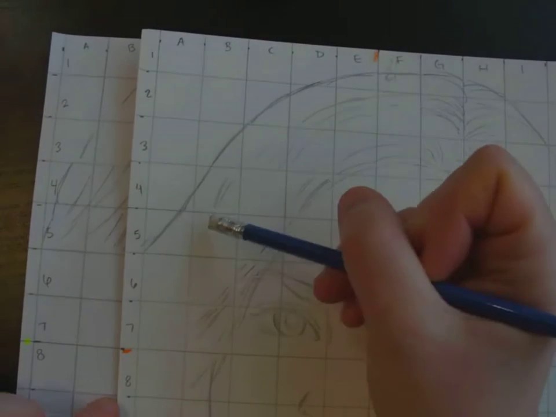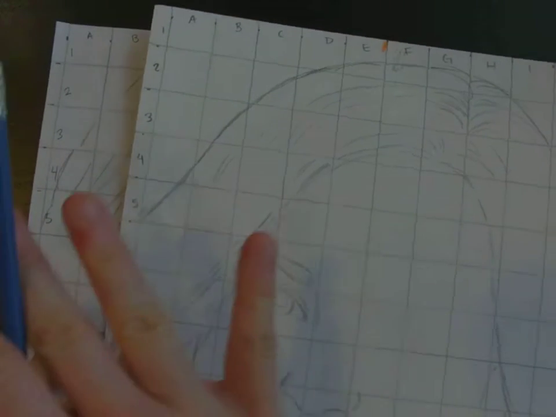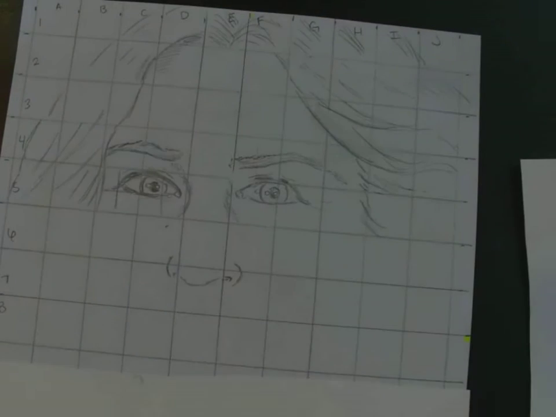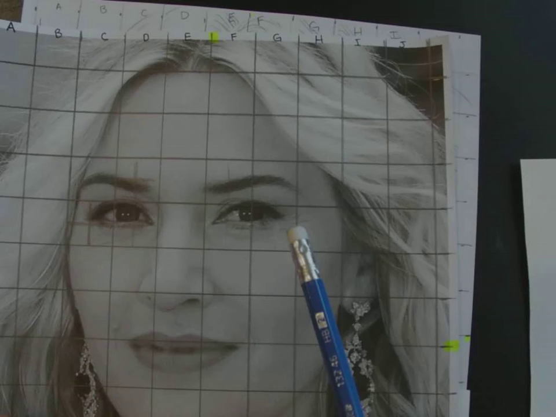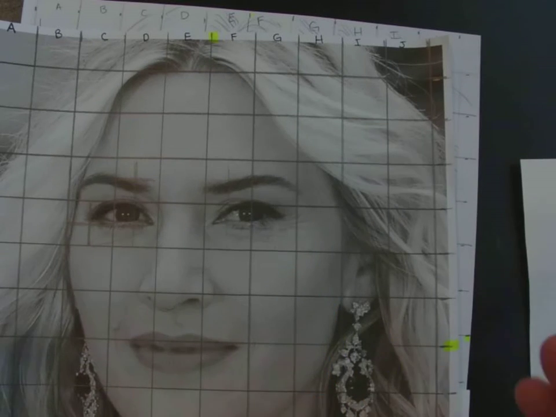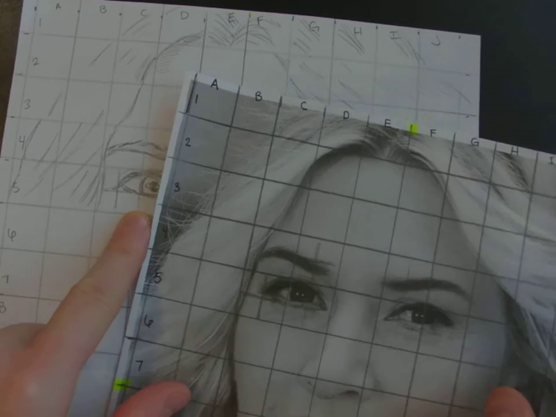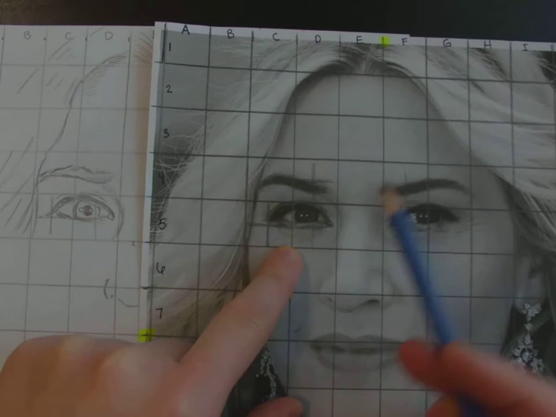Okay, and when that is done, you can go ahead and erase the grid lines, but do a final look at it. Once you've transferred everything, take a step back, look back at your original reference photo, see if anything seems off. Again, we're using pencil, so at this point, feel comfortable with saying, you know what, my eye kind of looks off. How is it that I can fix this eye? Go back to this eye.